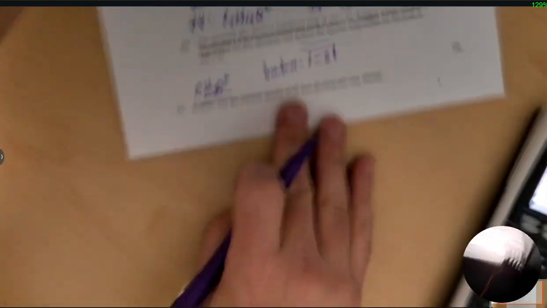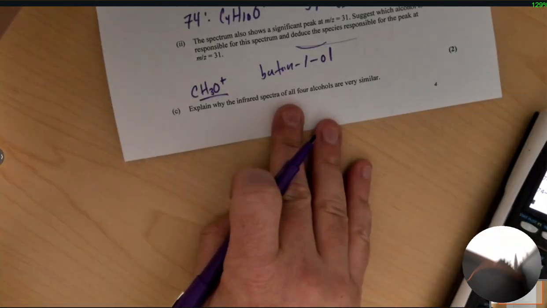And finally, explain why I lost my computer. My whole computer.